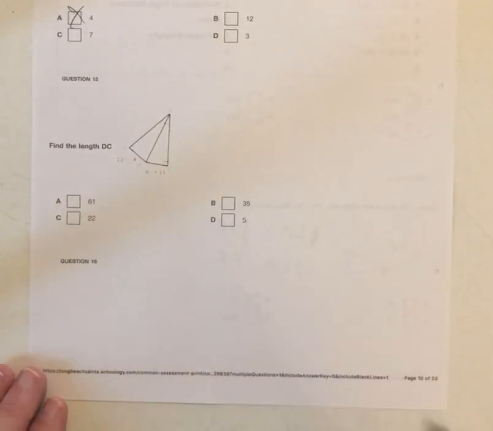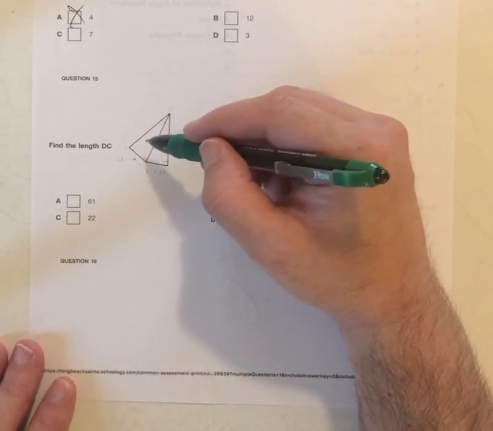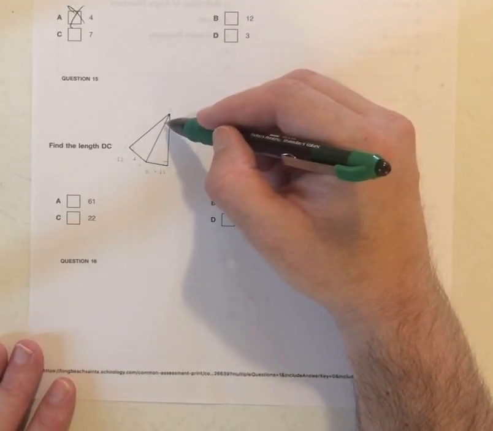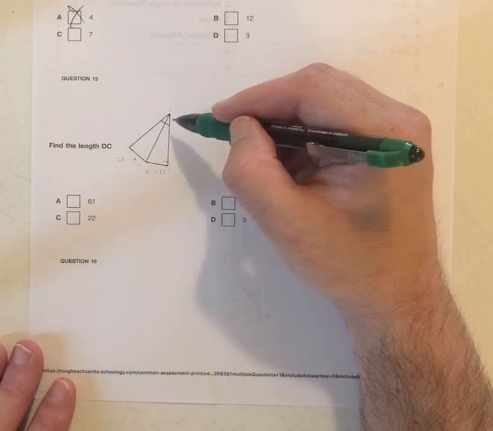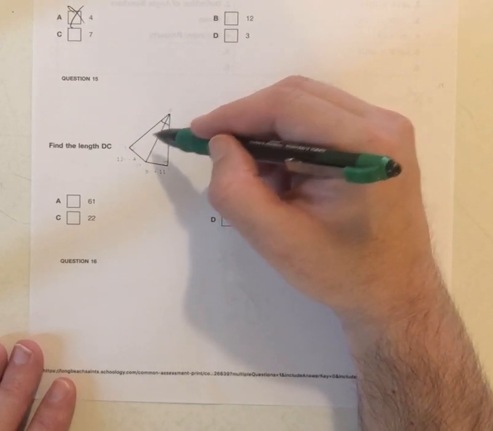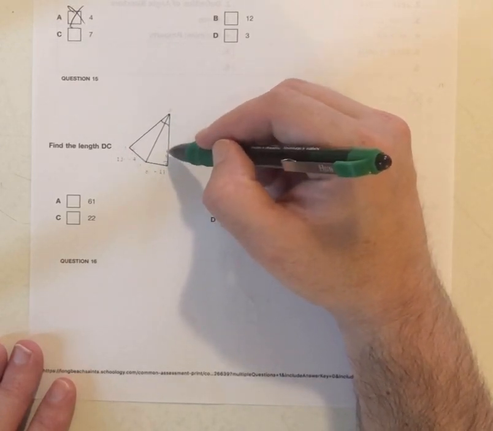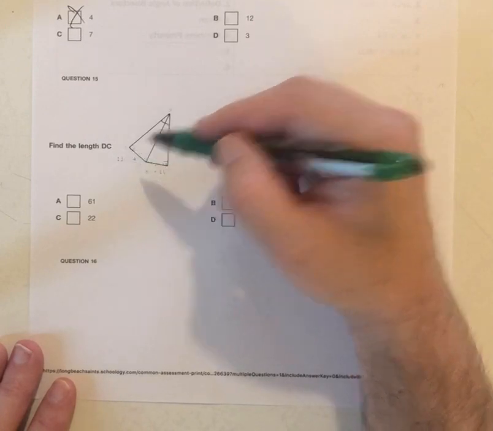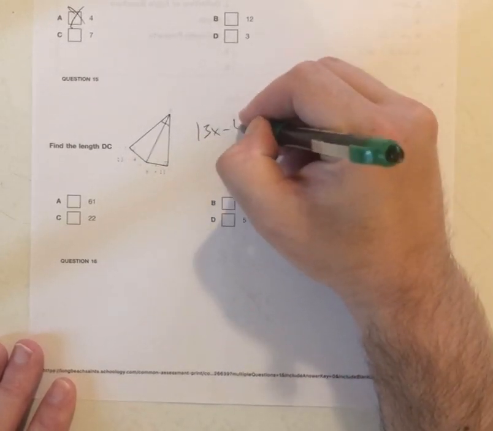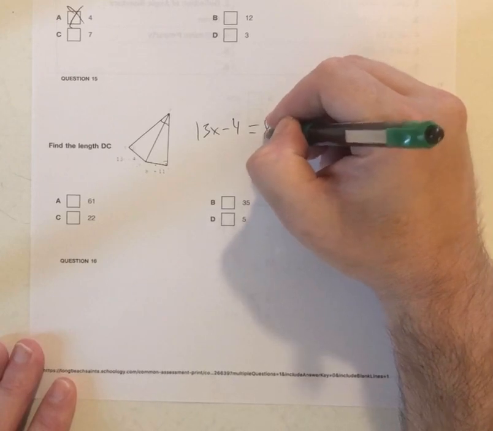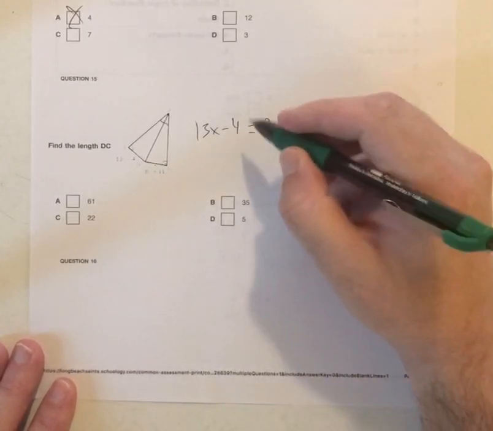This is from the same unit. We know this is an angle bisector right here, and we know these are perpendicular, so we know that these two sides are equal. So 13x minus 4 equals 8x plus 11.